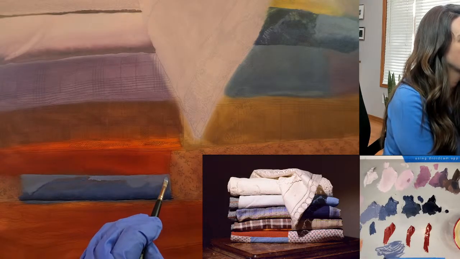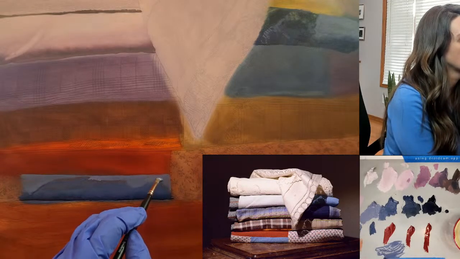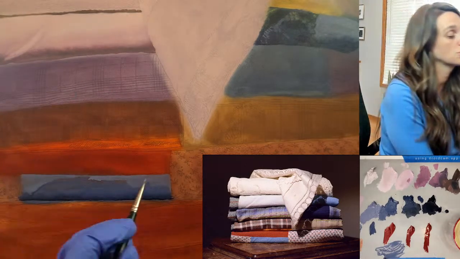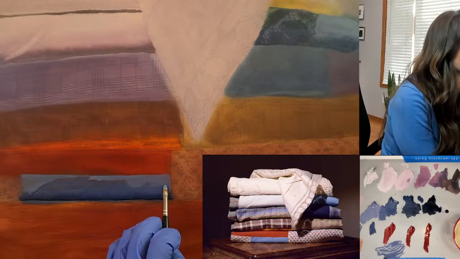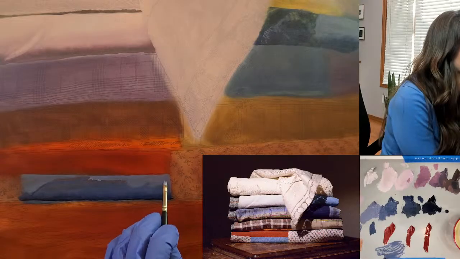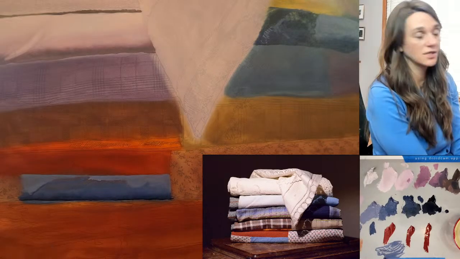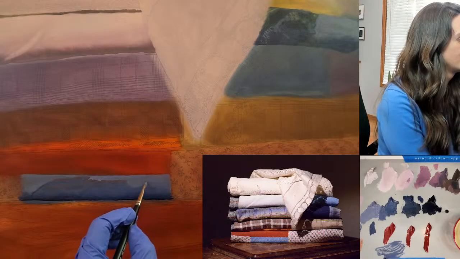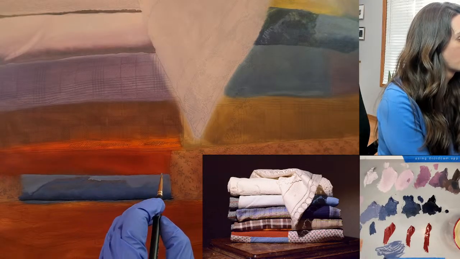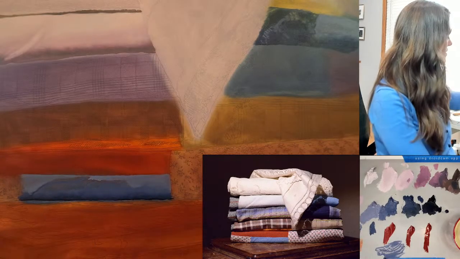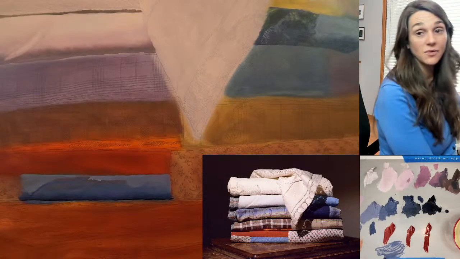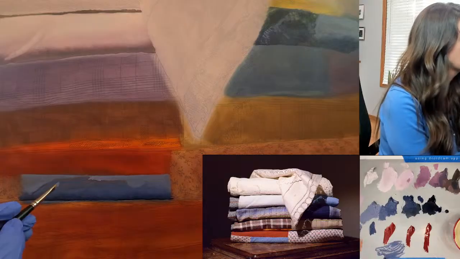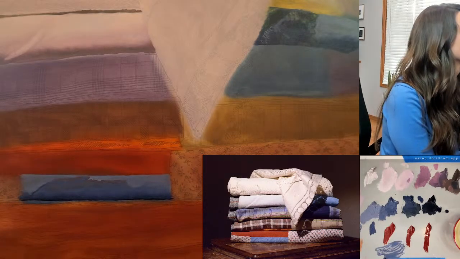I want to keep it fairly basic, because this is one of those areas where the eye is going to go to rest. I don't want to stress my viewers out. I want them to feel something when they take a look at this painting, but it not to be stress or anxiety, because there's just too much going on.